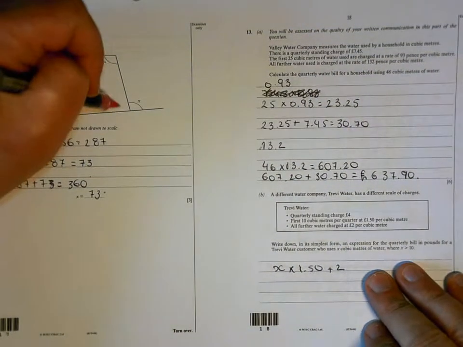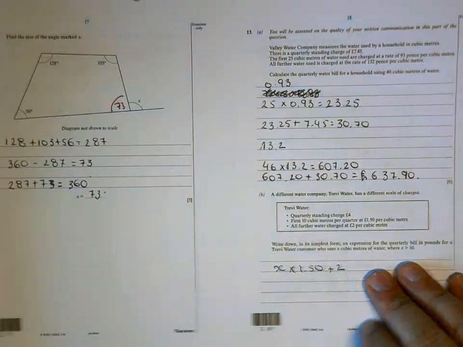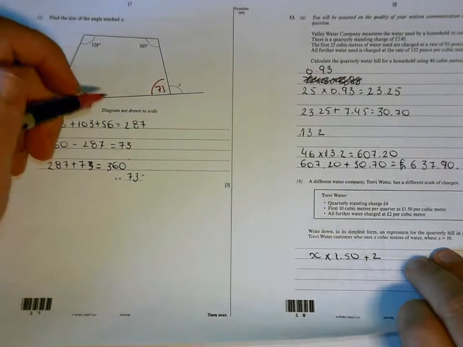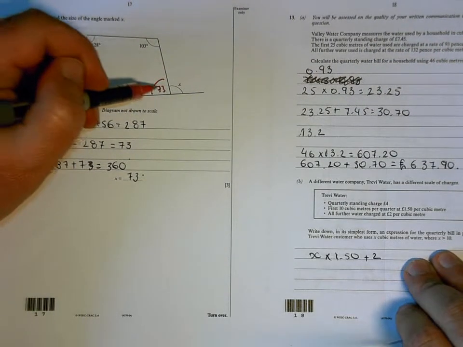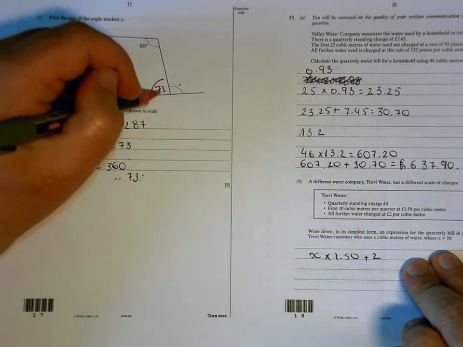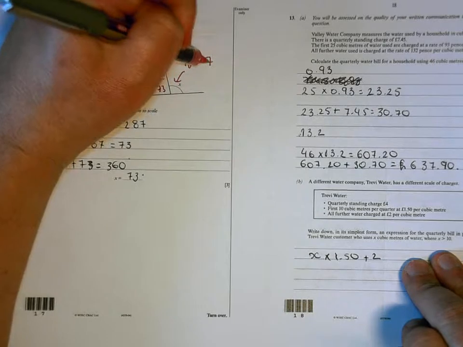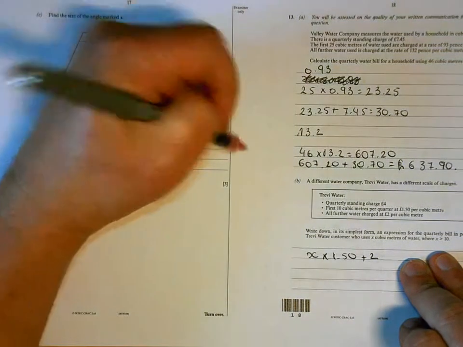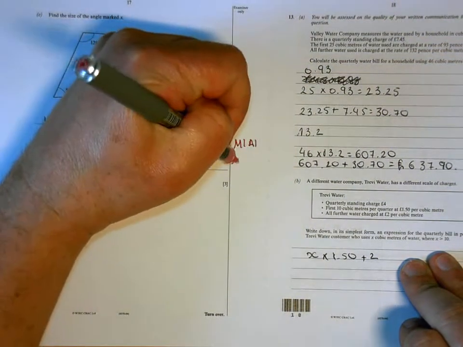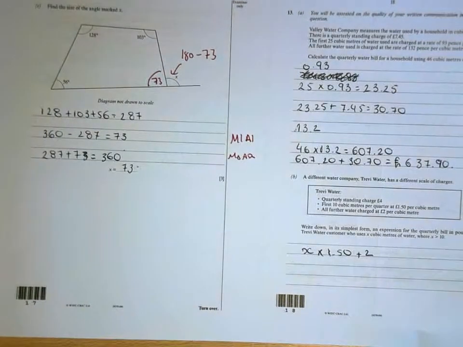73 degrees is that value there. So 73 is the missing inside angle. What you then have to do to find x is 180 take away 73. So you've done part of that, but not all of that.